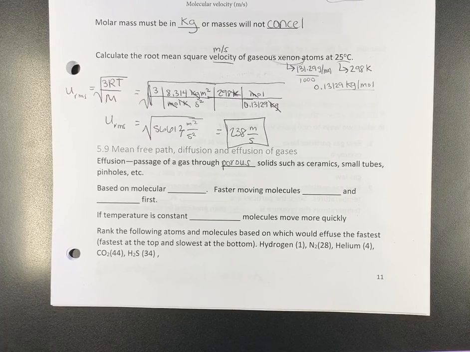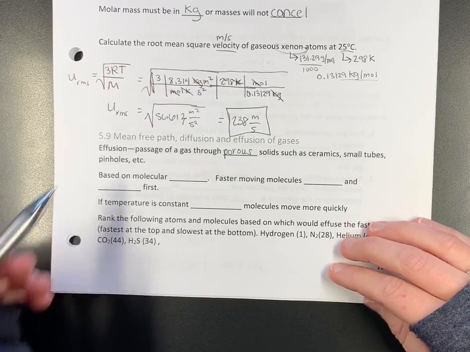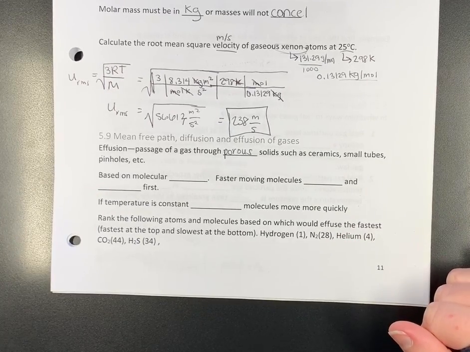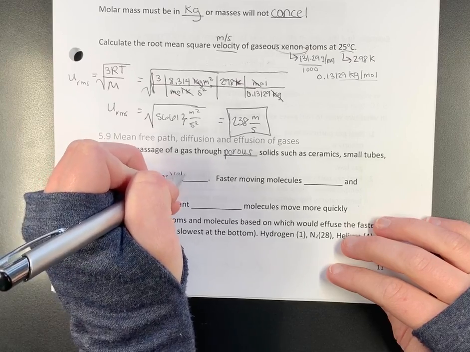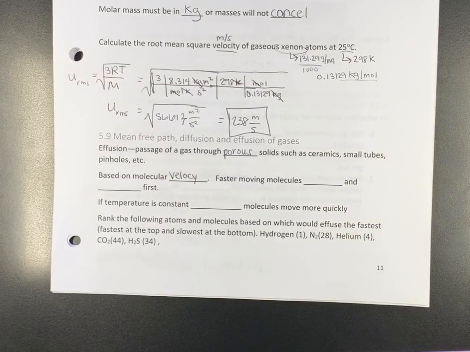So that means little holes. The gas squeezes through little holes, so it's not a tightly sealed container. Now, how fast the gas leaches out through these little holes depends on how fast the gas is moving.